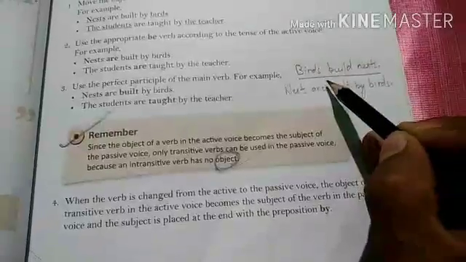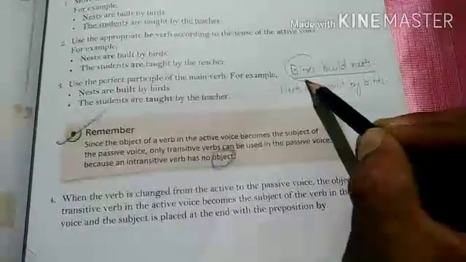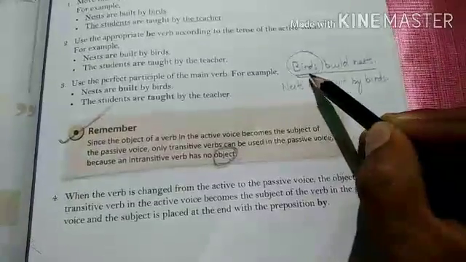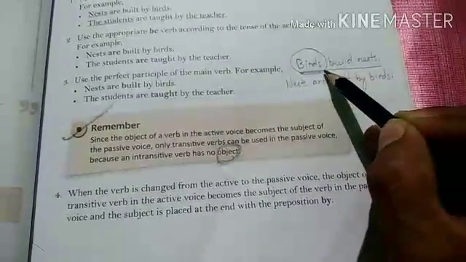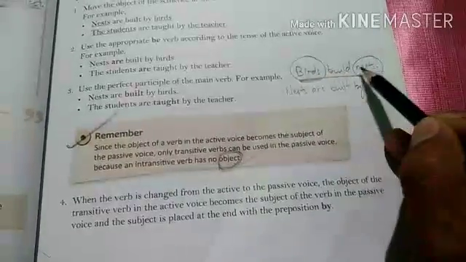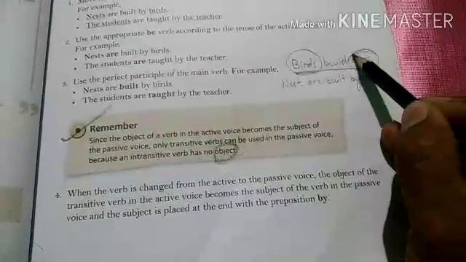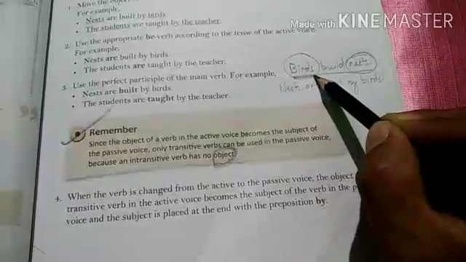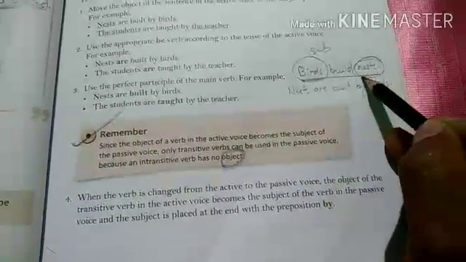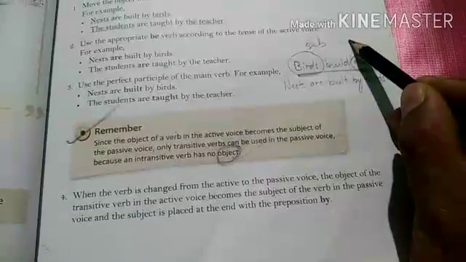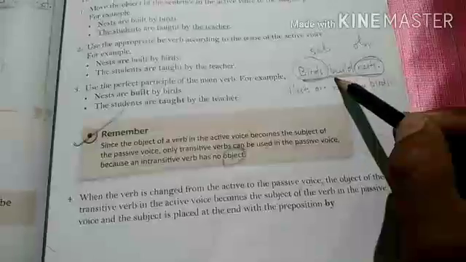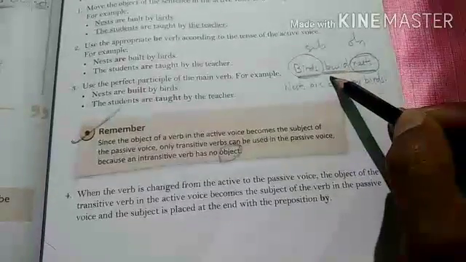Here, who builds nests? Birds. Birds is the subject here. And what do the birds build? Nests. So nest is another noun. Birds is also a noun. Nests is also a noun. Okay, but birds is the doer of the action here, so it is the subject. Okay, and nest is the receiver of the action, this is the object. And the action word is build. Okay, this sentence is in simple present tense.